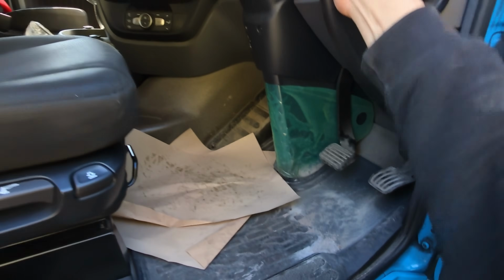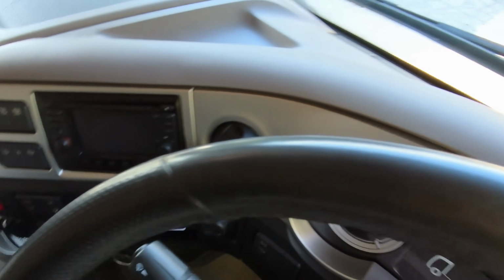So we've been called to a Model Year 17 DAF XF. Apparently none of the dash switches are working, so we'll go and jump into the truck now, verify the customer's concern and see what's going on. As always, we need to identify the customer's concern.